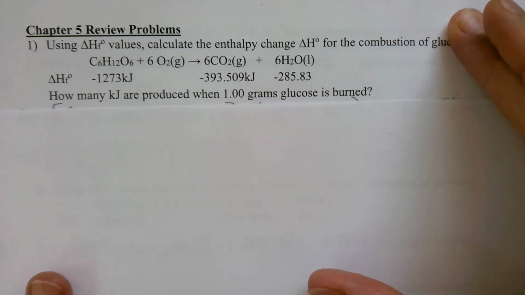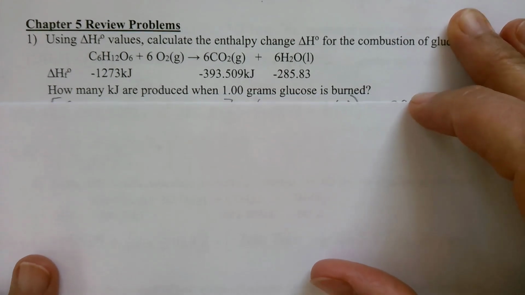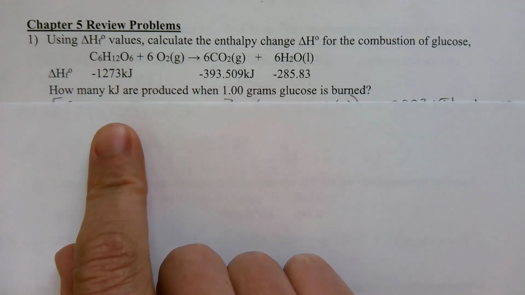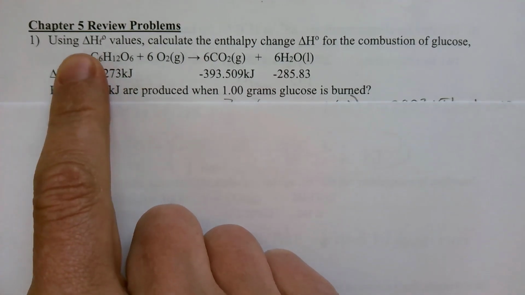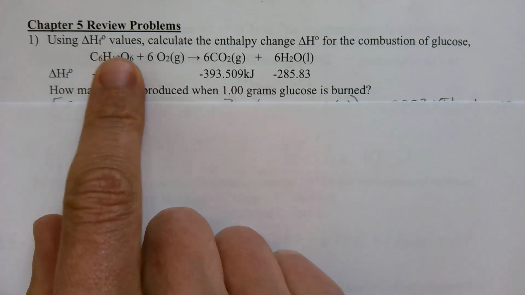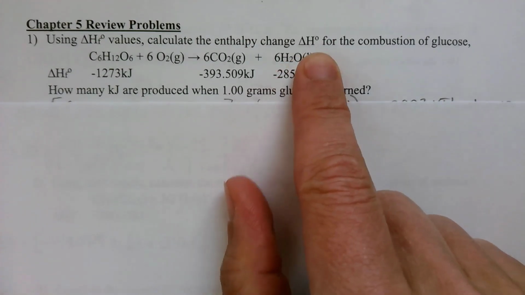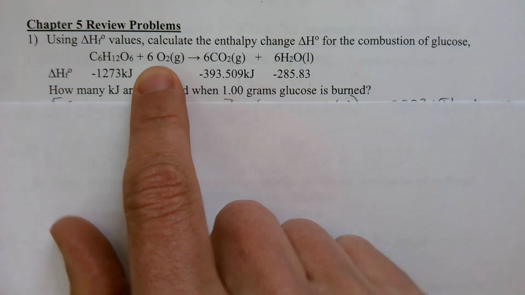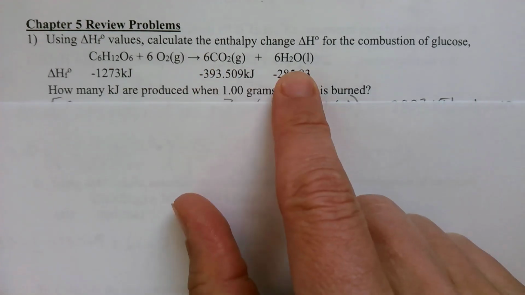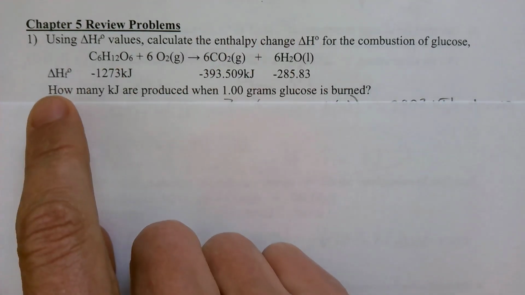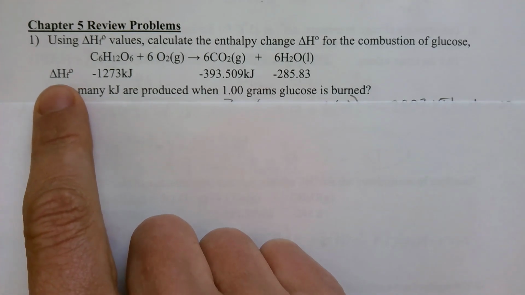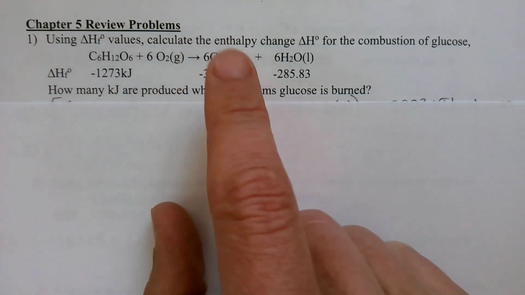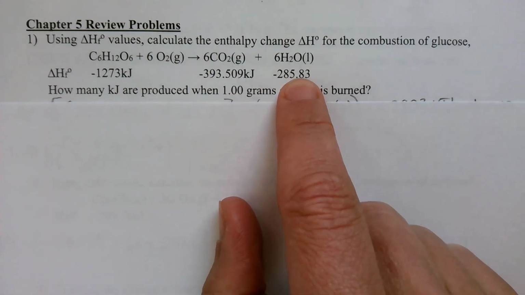We are starting off for Chapter 18 practice problems with some review from Chapter 5. So let's look at this. Using the delta H values, calculate the enthalpy change for the combustion of glucose. So we have glucose plus oxygen to give me CO2 and H2O. And we're told the delta H, the heat of formation, for the glucose and the carbon dioxide and the water.